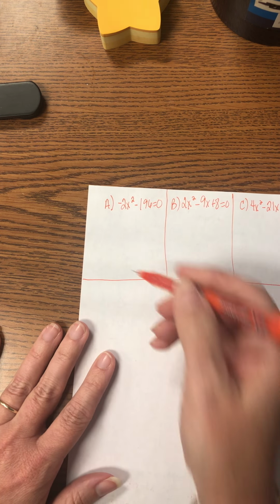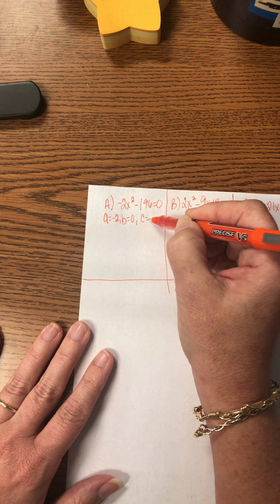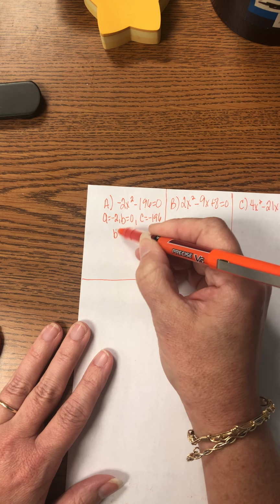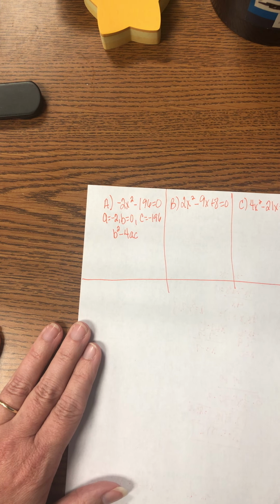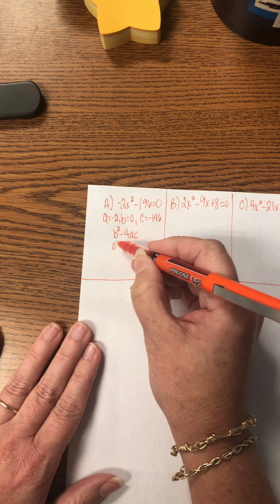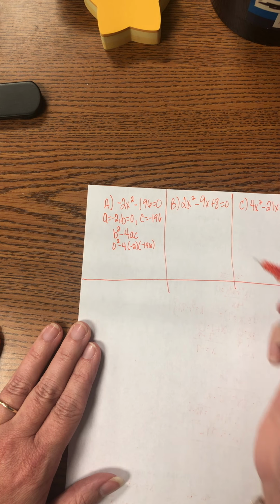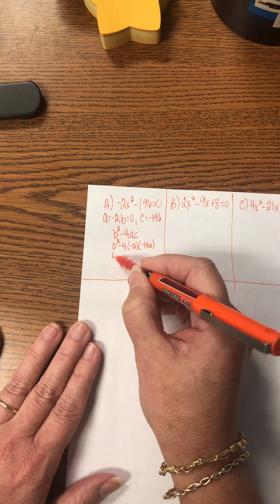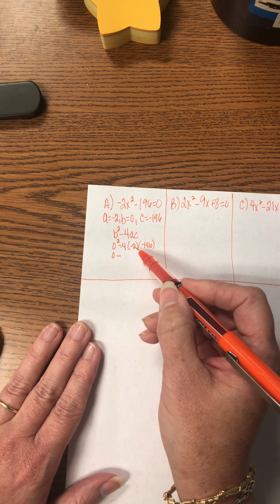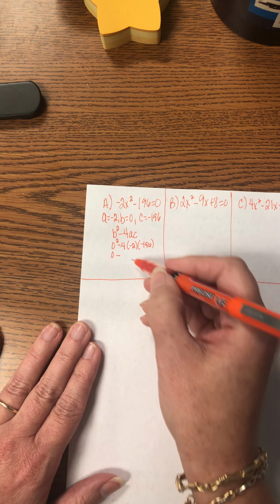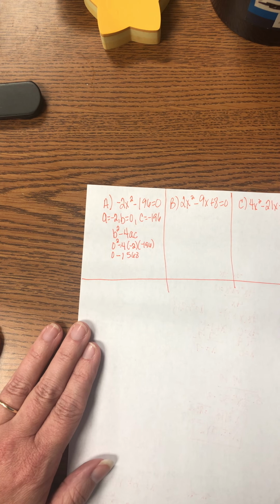let's find the discriminant. Okay, so we have A is -2, B is 0, and C is -196. The discriminant is what's under the radical sign in the quadratic formula, b squared minus 4ac. So that's going to be 0 squared minus 4 times A times C. If you multiply that out, you're going to have 0 squared, which is 0. 3 negatives make a negative. 4 times 2 is 8, and then 8 times 196 is 1,568.